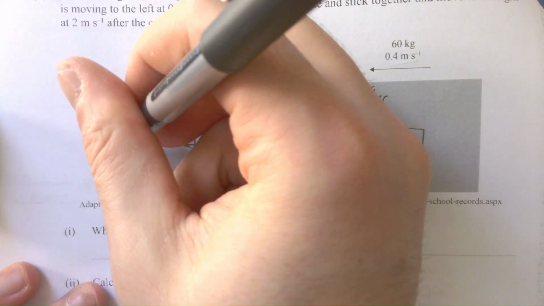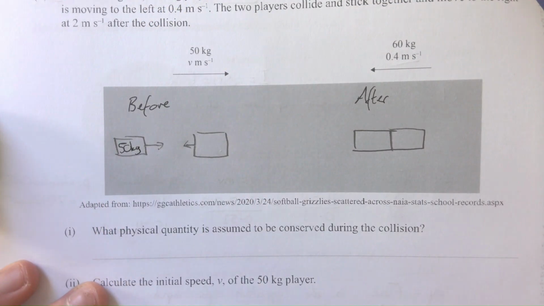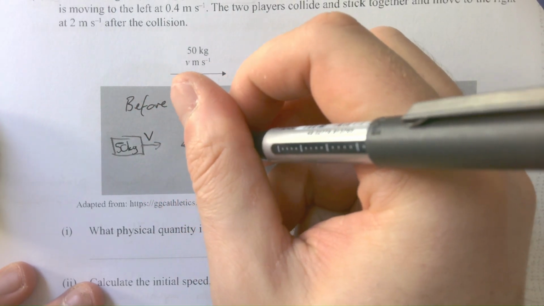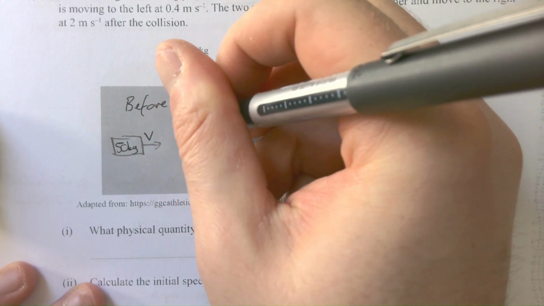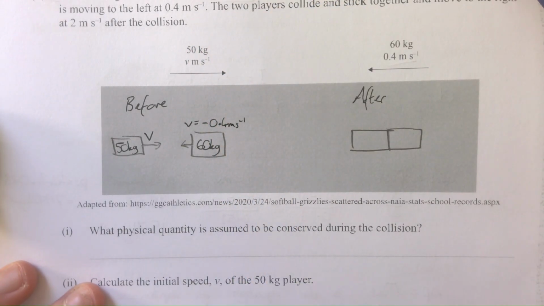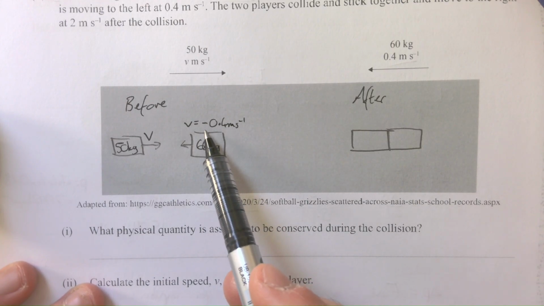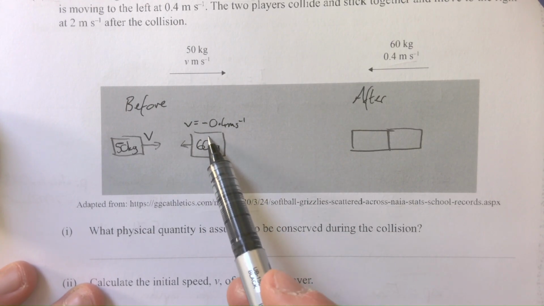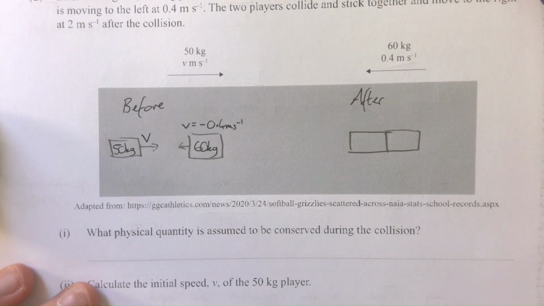And this guy's 50 kg with a velocity of v. This guy's 60 kg, v equals minus 0.4, because I always have to the right as positive and upwards as positive. Anything left or downwards will be negative. This velocity is going to the left, so it's negative.